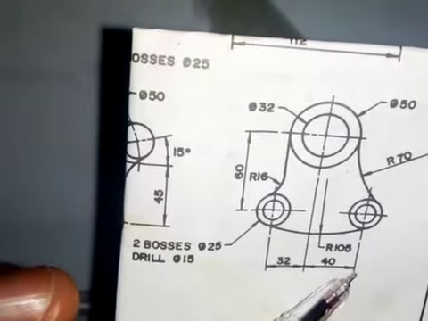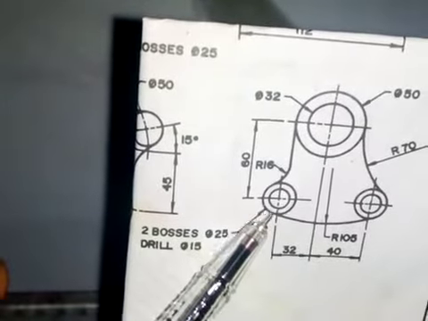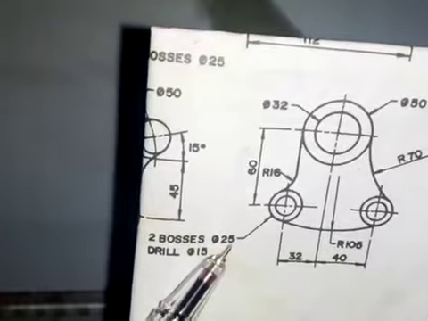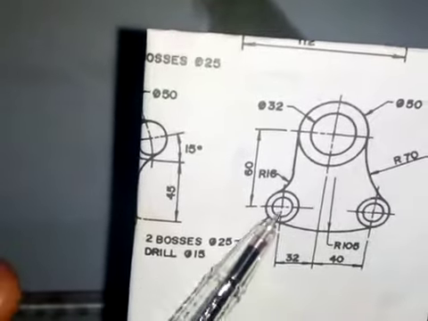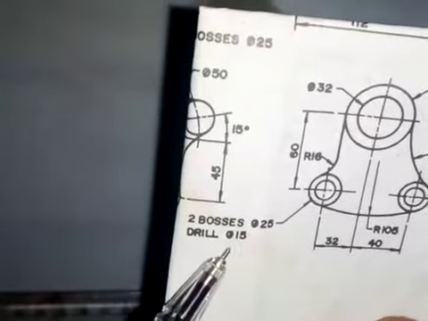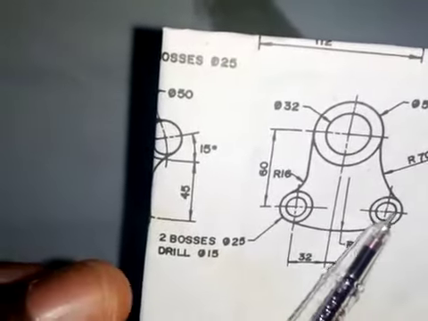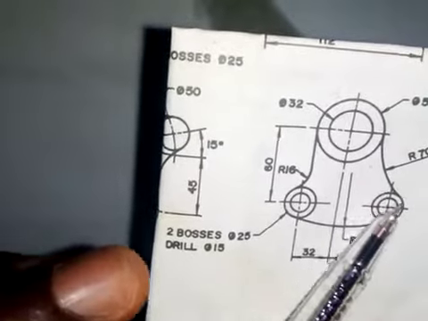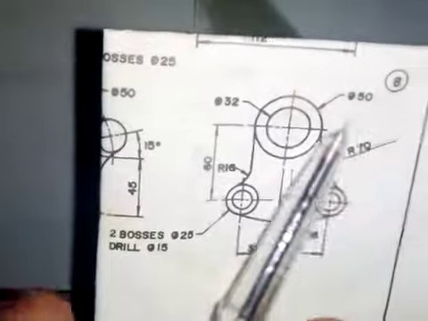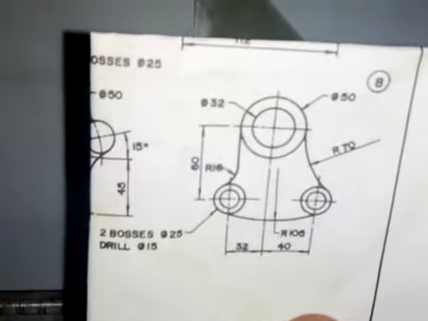From here to here is 40, and the diameter of this outer circle is 25 millimeters. For these small circles, there are two bushes drilled, diameter 15. So the diameter of this circle is 15, and of this circle is also 15, while this one is 25 millimeters. We are going to make use of all these dimensions to replicate this object that you have on the screen.